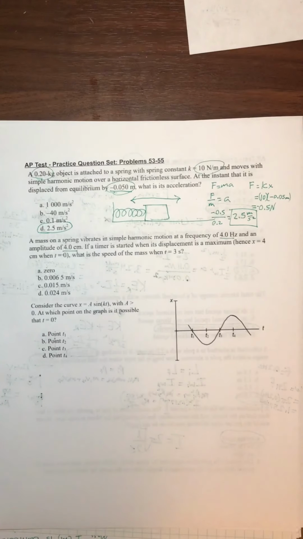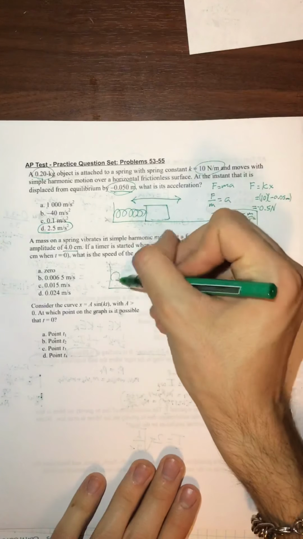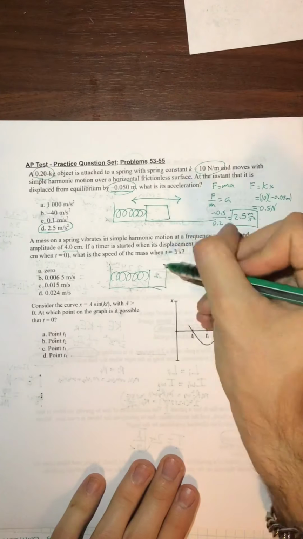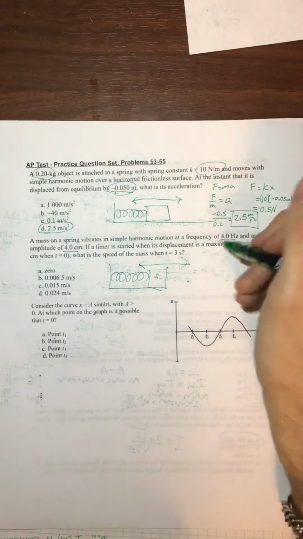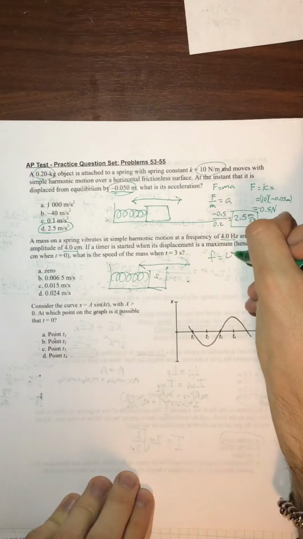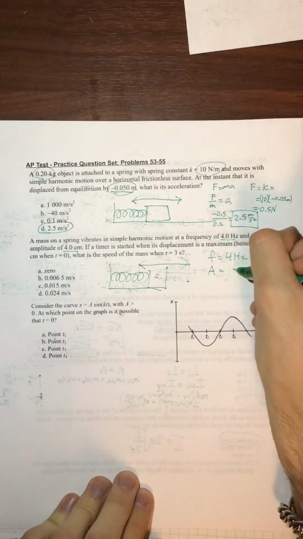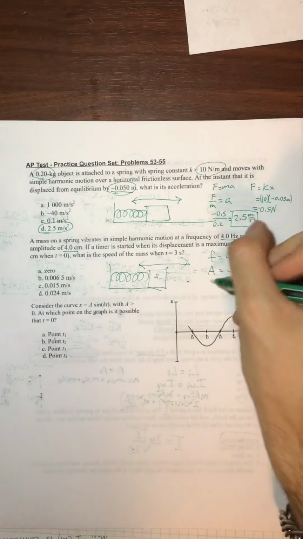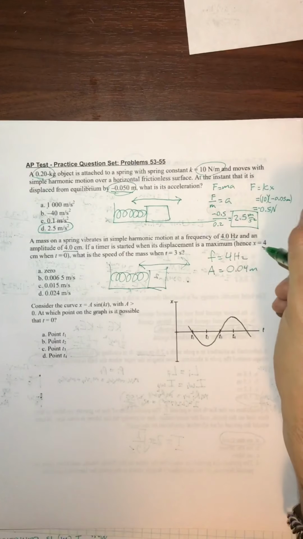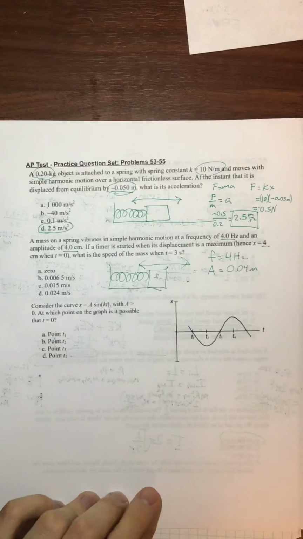So a mass on a spring vibrates with simple harmonic motion. Oh, I'm sorry, mass on a spring, not mass on a string. That would be weird. So it's basically the same setup as the problem before, going back and forth like this. Now, they give us a frequency that it oscillates at, 4 hertz. And the amplitude is 4 centimeters, so 0.04 meters. And they say there's a maximum displacement of 4, because the maximum displacement is the amplitude.